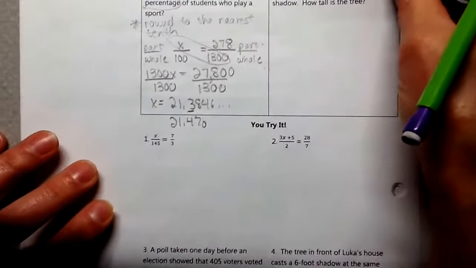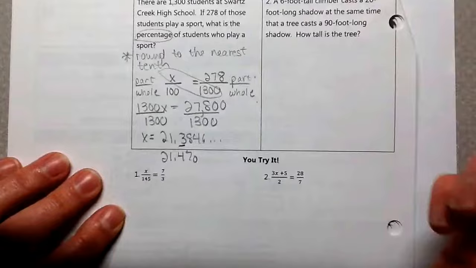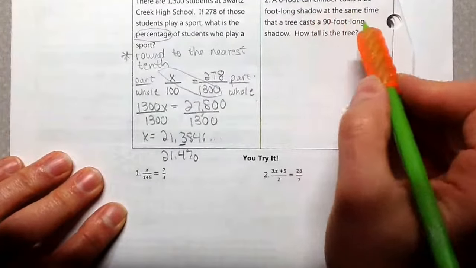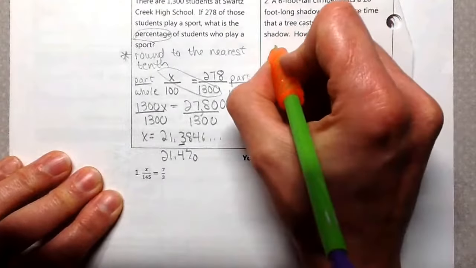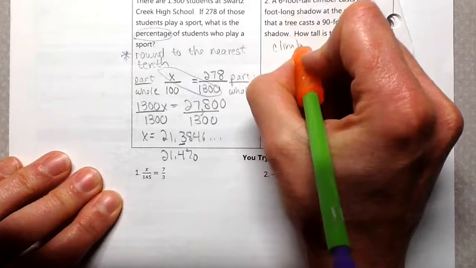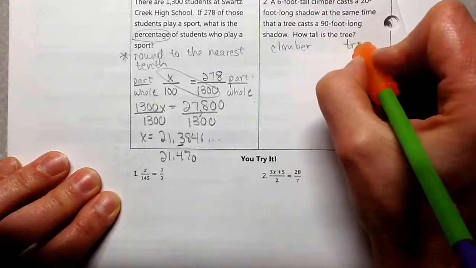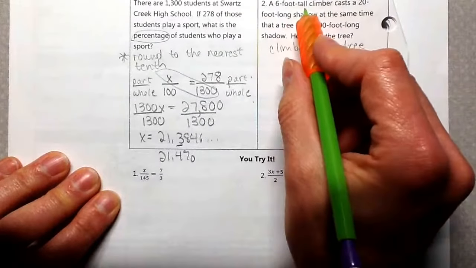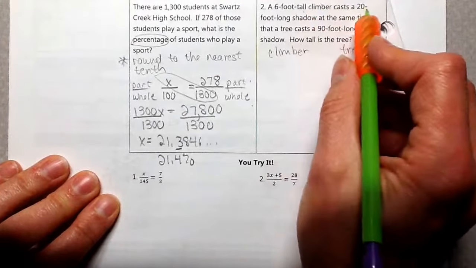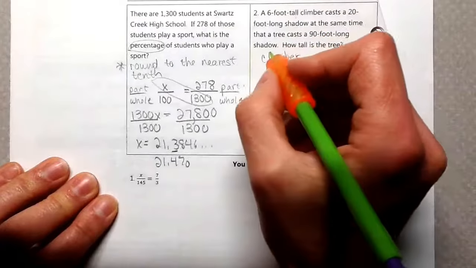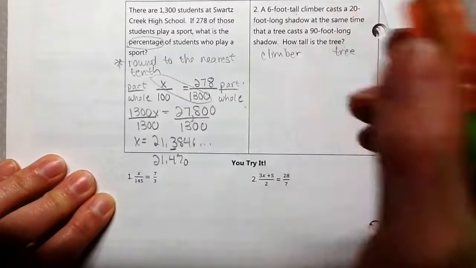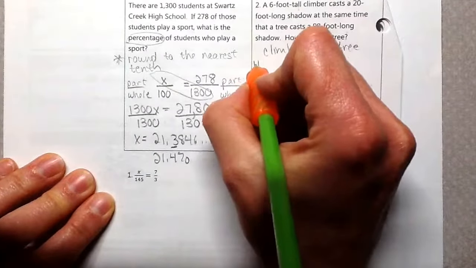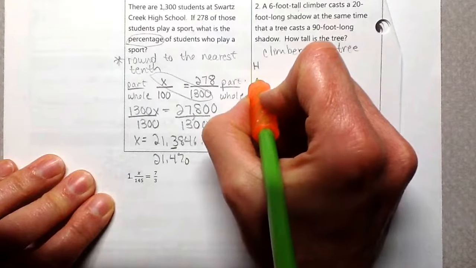Okay, so let's set up a proportion on the other side here. We have a climber and we have a tree. So I'm going to put the information for the climber on the left and the tree on the right. Now when I set this up, we know the height of the climber and we know the length of the shadow that is cast. So we're going to put the height here and just put H for height and S for shadow.